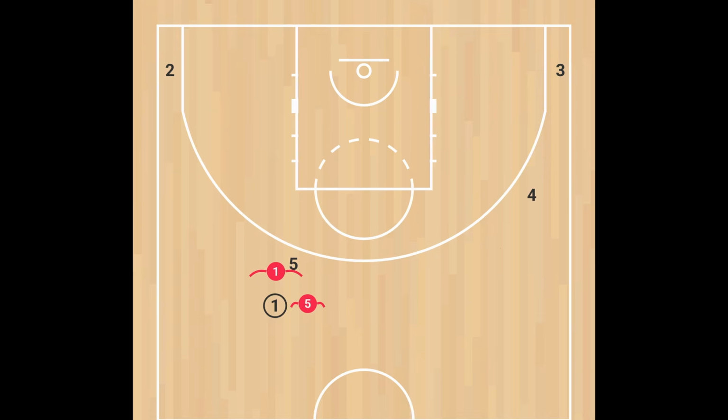Another key solution against a blitz is a quick outlet pass before the trap is fully set. That can be a pass back to the screener, a throw ahead to the weak side, or an immediate pass to the release player. Because the defense is out of position, the offense has to keep the ball moving before the rotations are set.